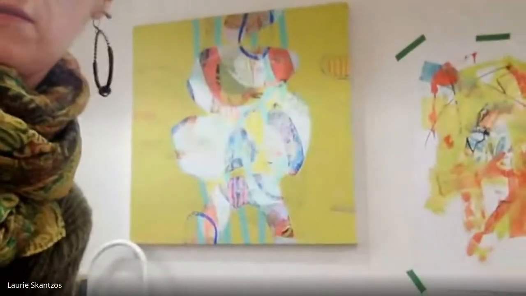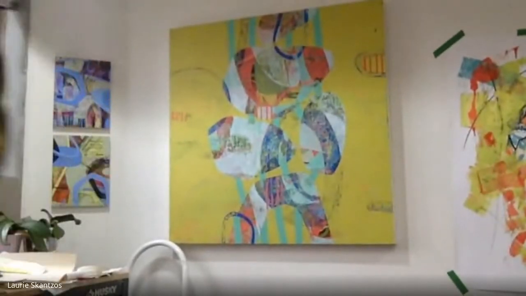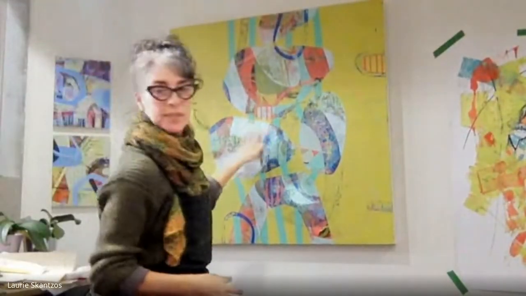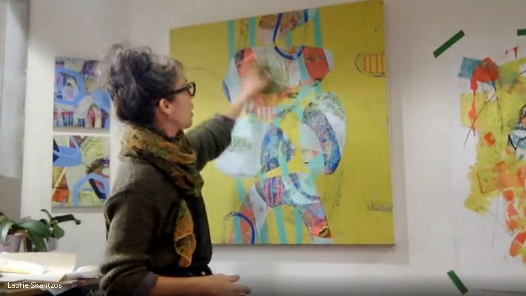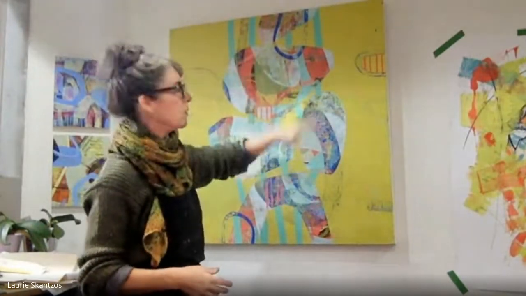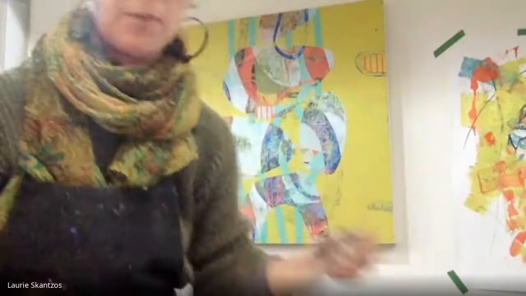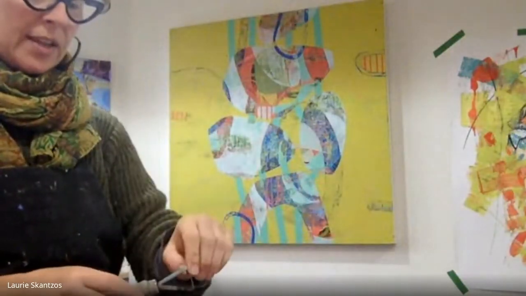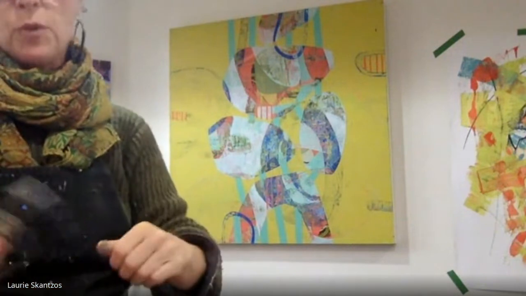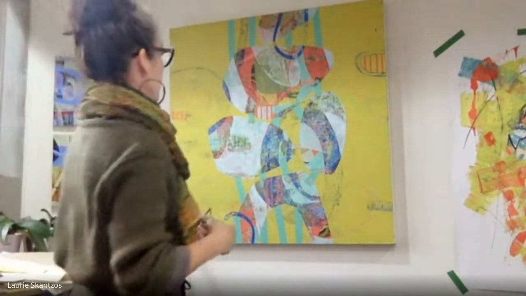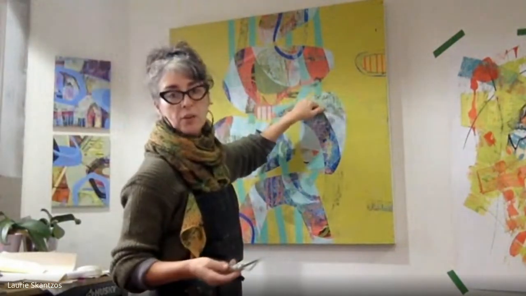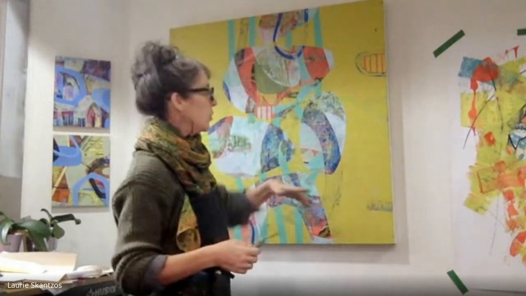That's better. Okay. So all of this right here is underpainting, lots of layers of underpainting. And I use oil and it's on a panel. So it's a little different because paper is a little more fragile, of course, but with a wooden panel it's very sturdy and I can put a lot of layers on.